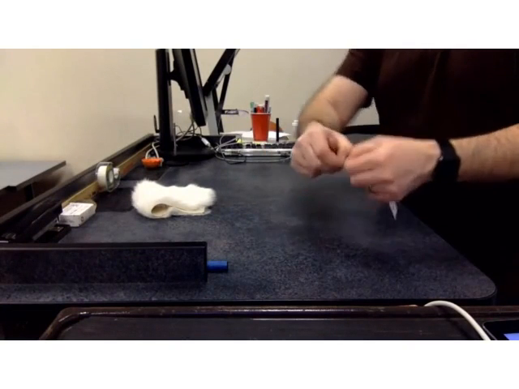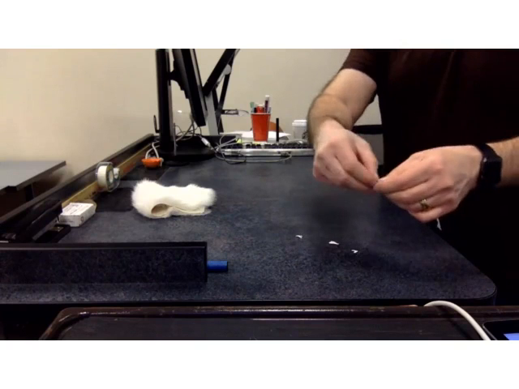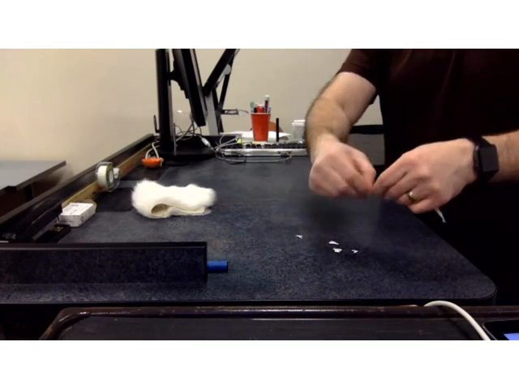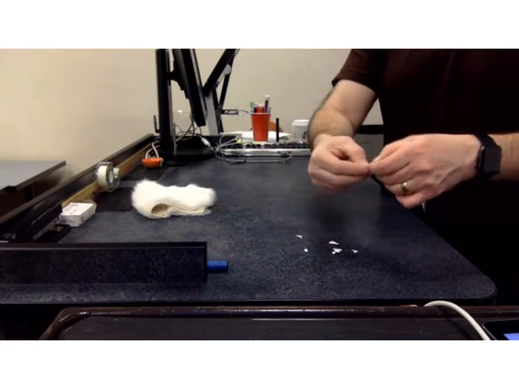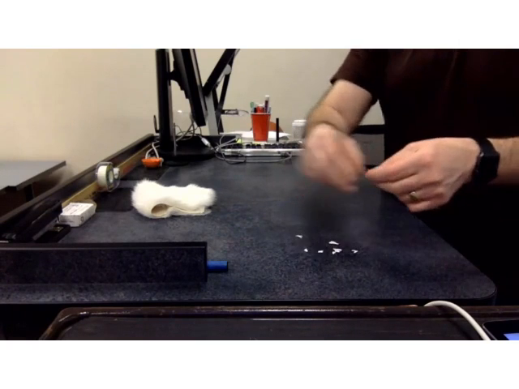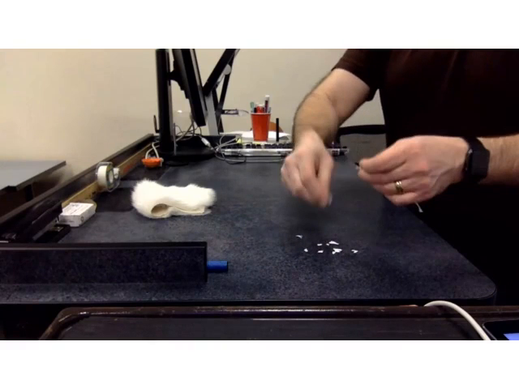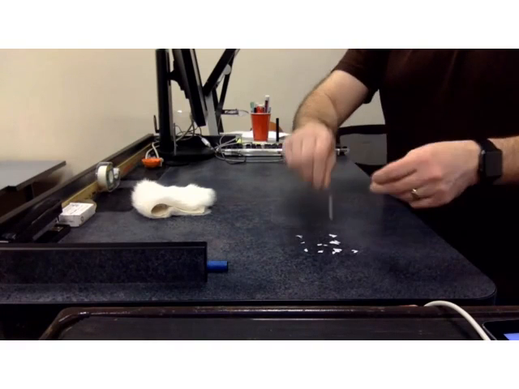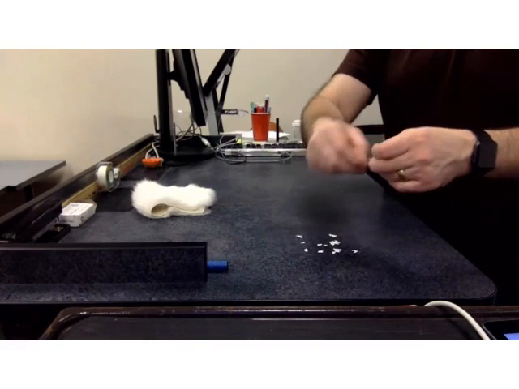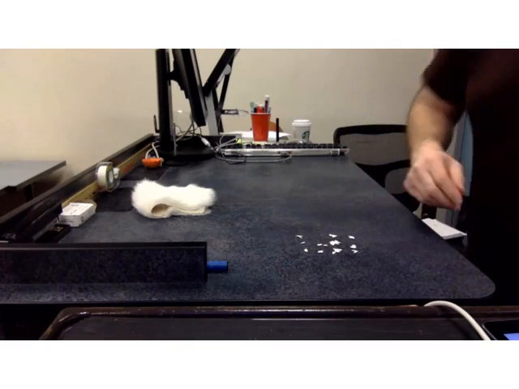But what I'm going to show you is, at least I hope so. I'm going to tear little bits of paper off of this of various sizes. And by sizes, of course, I mean masses. So just a few more. Okay, that should be enough.